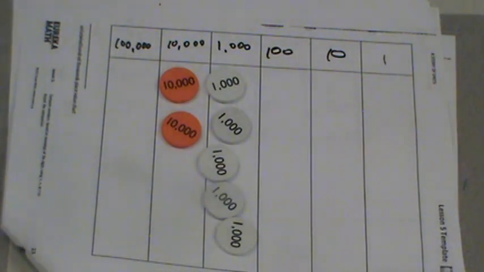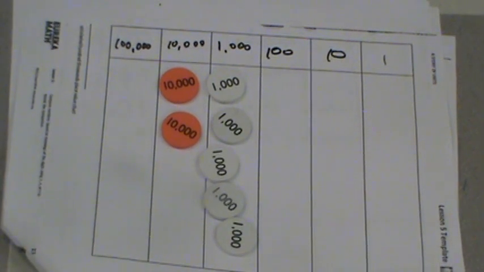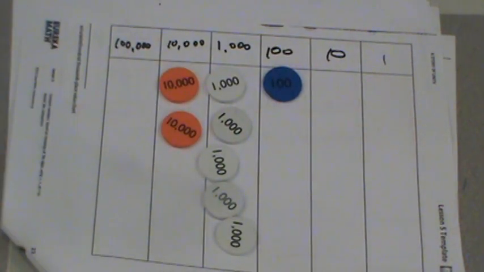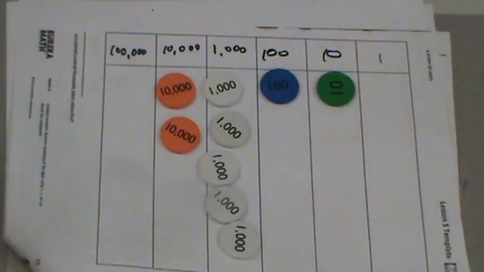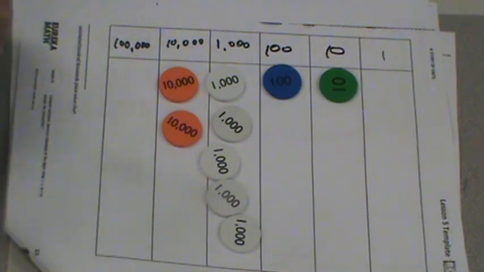So, right now we have 2 10,000s and 5 1,000s. That makes 25,000 even. But let's make it a little more challenging. And we're going to put a 100 there. And then we'll put a 10 here. So the number we have is 25,110. Do we see that? 25,110.